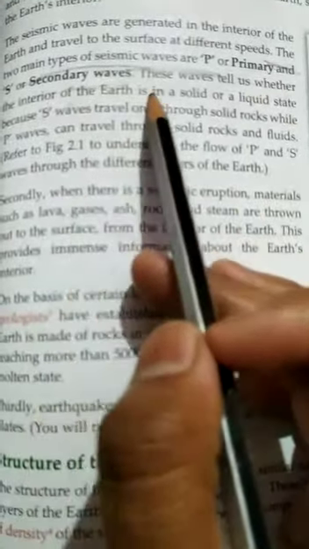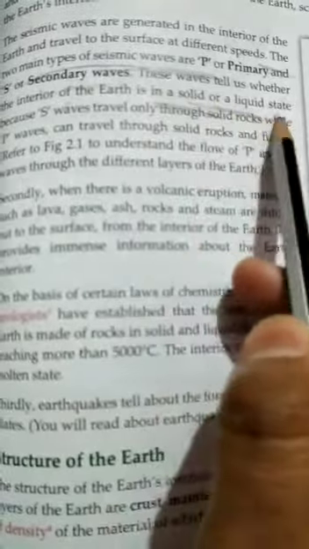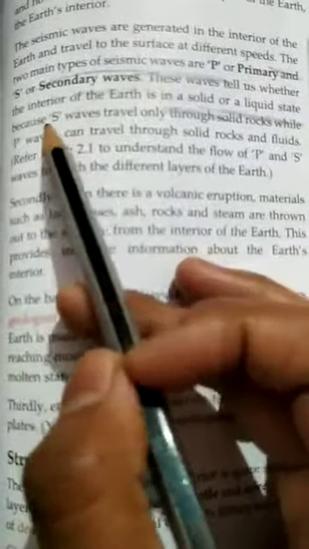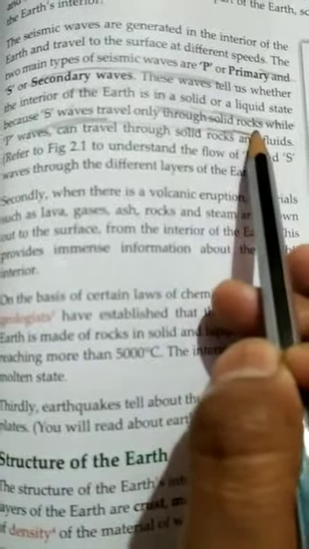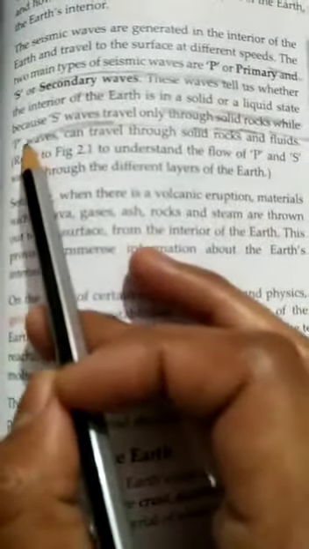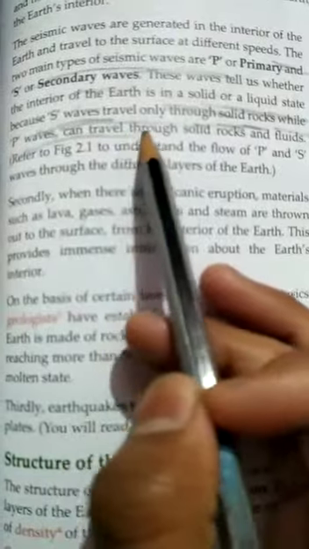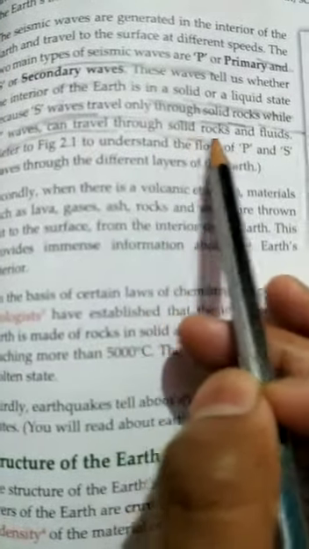These waves tell us whether the interior of the earth is in a solid or a liquid state, because S waves travel only through solid rock, while P waves can travel through solid rocks and fluid. Look at this picture.